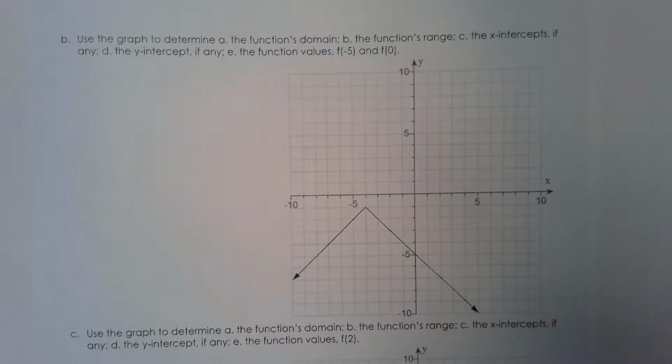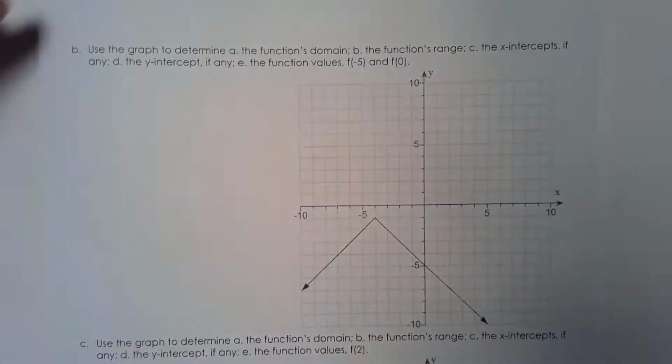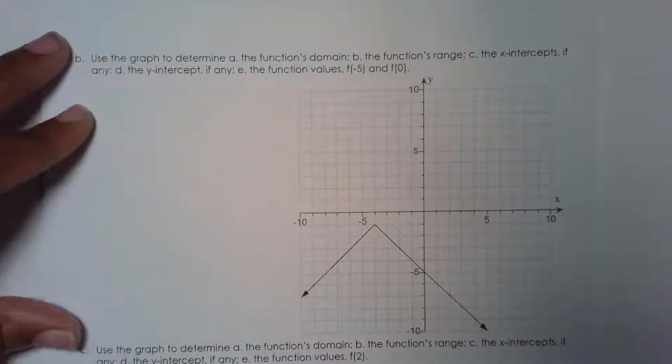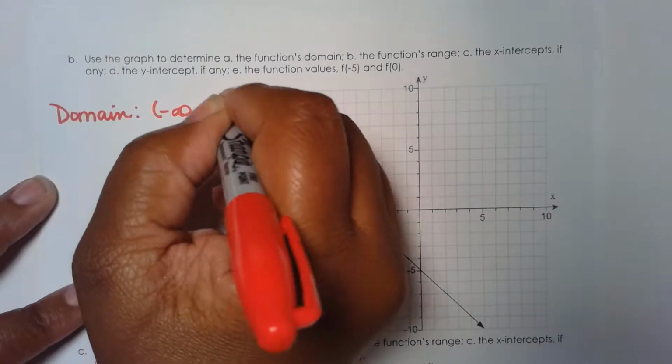So domain, let's look along the x-axis. Here's the x-axis right here. So here's my graph. Look where I'm pointing to. Go along the x-axis. Where does it go? We have our domain is from -infinity to +infinity.